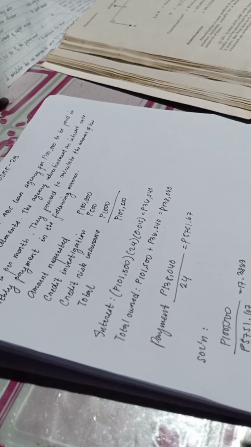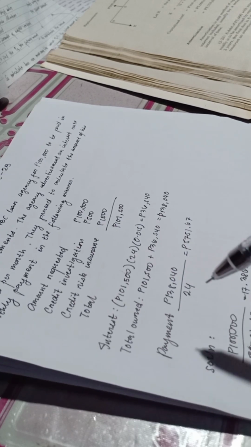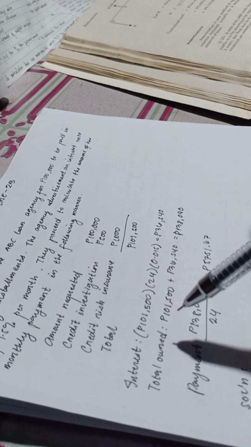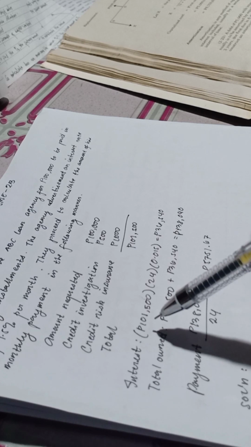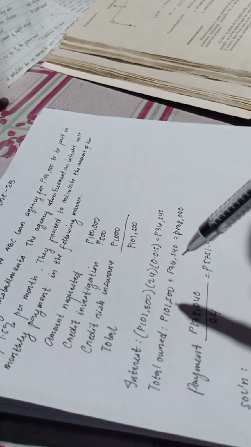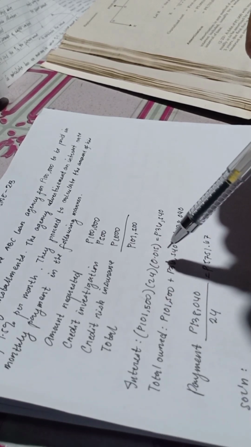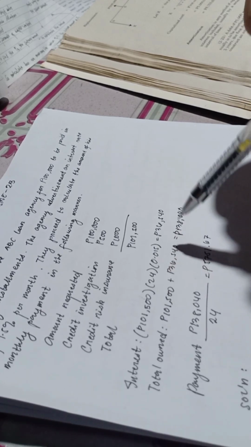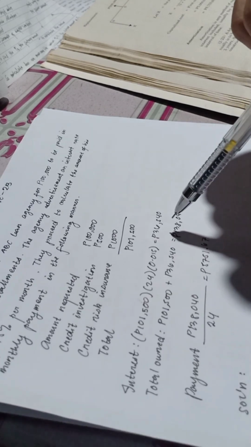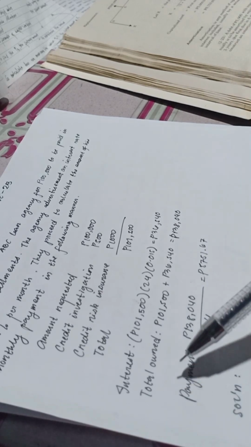So our interest is 101,500 pesos multiplied by 24, then multiplied by 0.015 in decimal, is equal to 36,540 pesos.